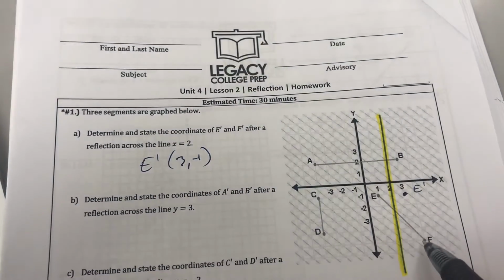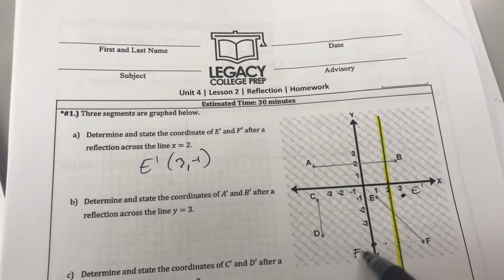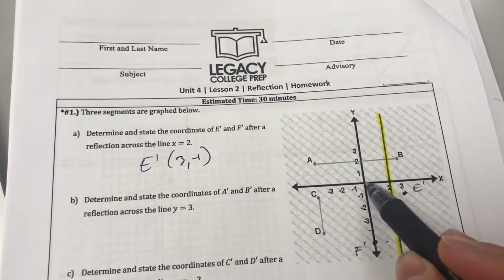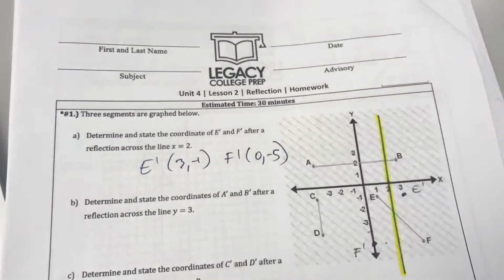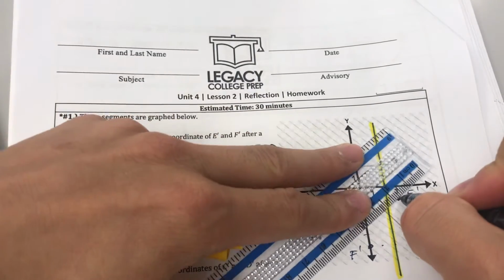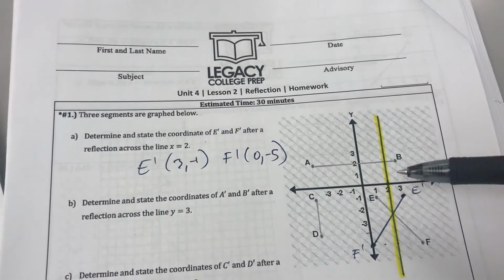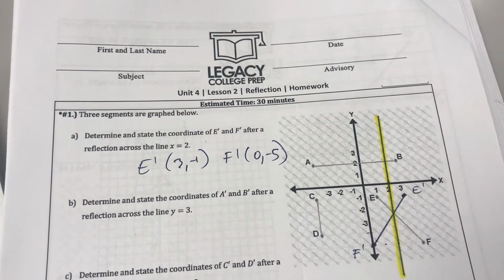What about F? It's 2 units away, 1, 2. So I go 1, 2. And this is where F prime is going to be located, which is going to be 4, 5. So 0, -5. So F prime is 0, -5. Okay? And then you can connect the dots. You can see that this line clearly reflects. EF has been reflected off of x equals 2 to get this other line, E prime, F prime.